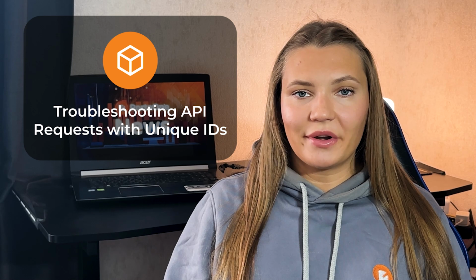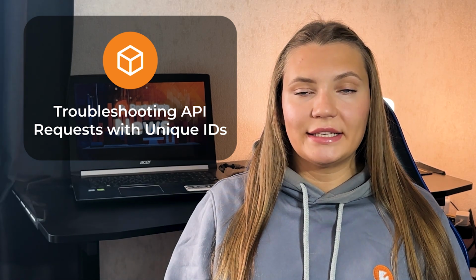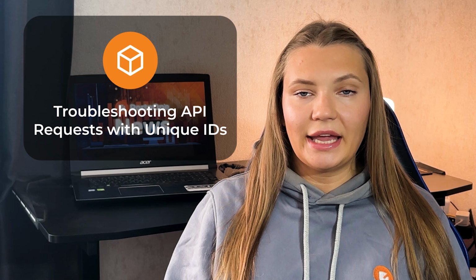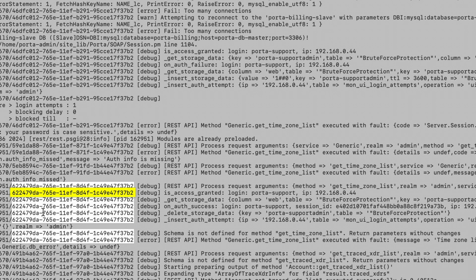Great news for developers! With MR117, the apps you build can now pass a unique identifier in the Xtrace ID header for each API request. This identifier is returned with the response, allowing you to quickly trace errors in the logs and correlate them with debugging data from the application side.